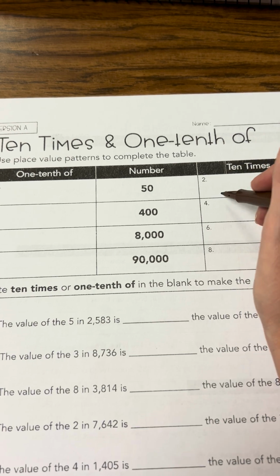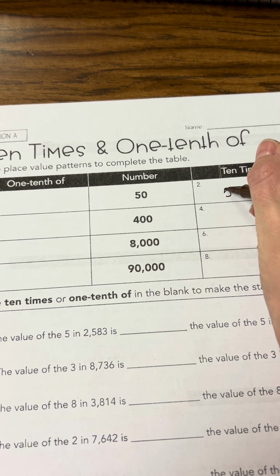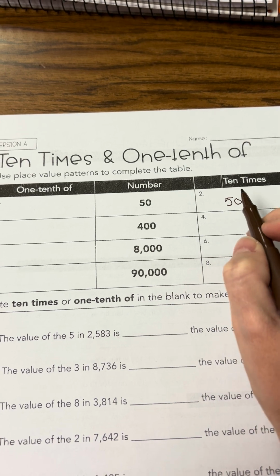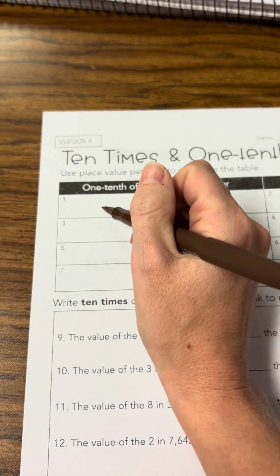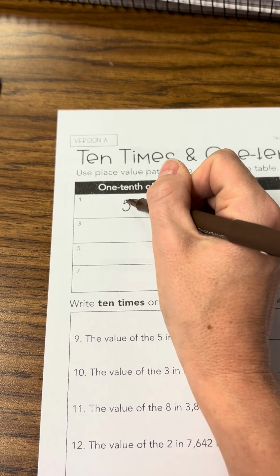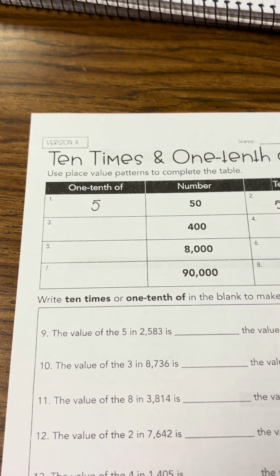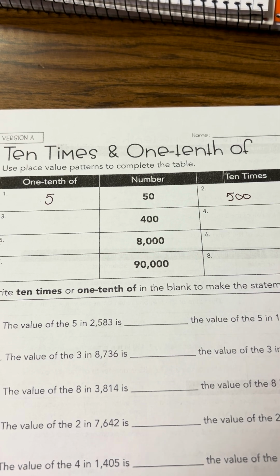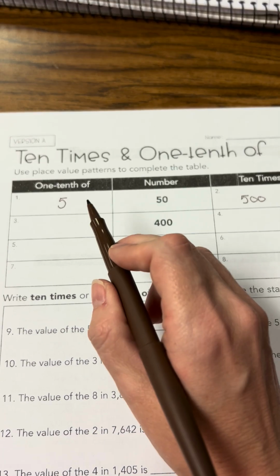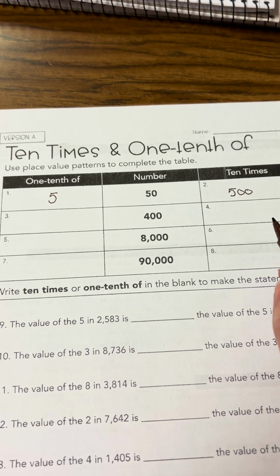Okay, well, so if we have 50, 10 times the number would be 500, because remember we're jumping one place value bigger, and then 1/10 of, we're jumping one place value smaller. Okay, also notice that when I'm going 10 times larger, I'm adding a 0, and when I'm going 1/10 smaller, I'm taking away a 0.